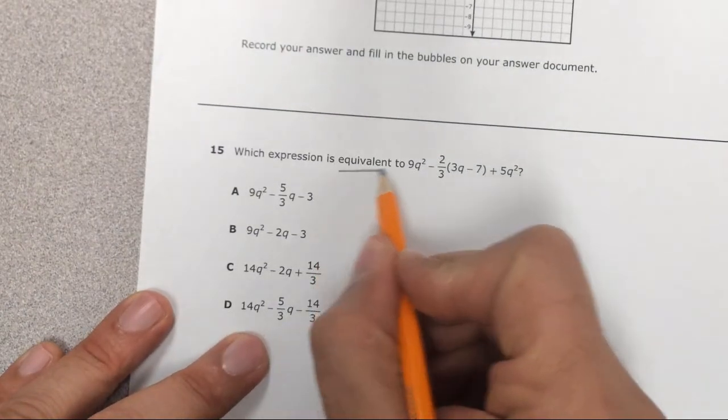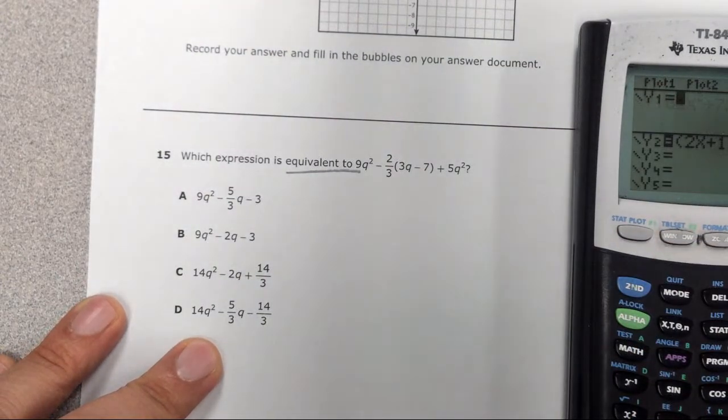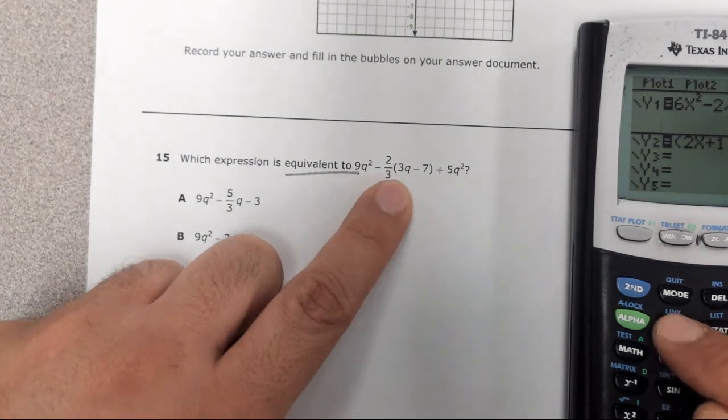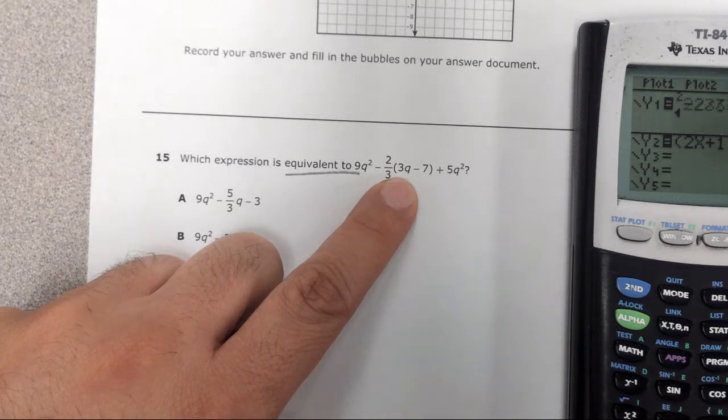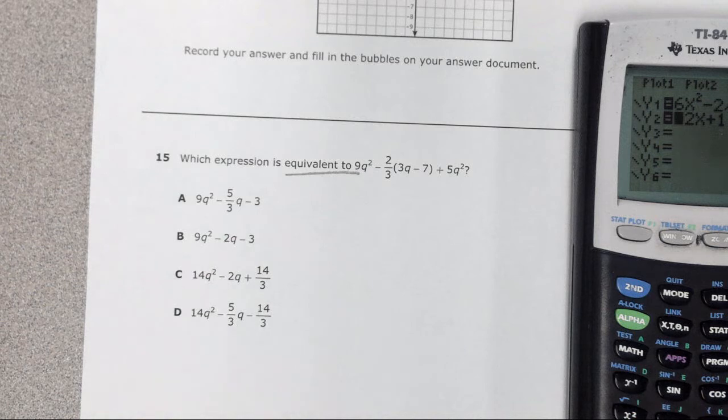Next is number 15. Again, exactly the same trick, except this time they use the letter Q instead of x squared. So we're going to change it and make it x squared because the calculator doesn't really like Q. Alright, now this is number 15.